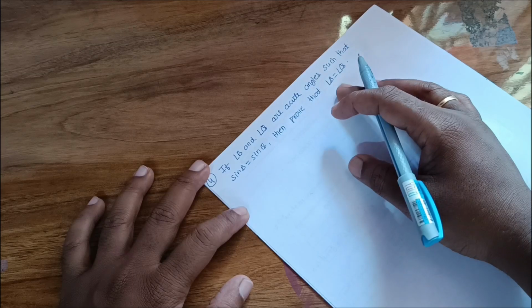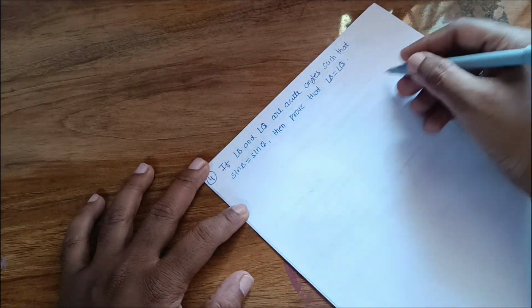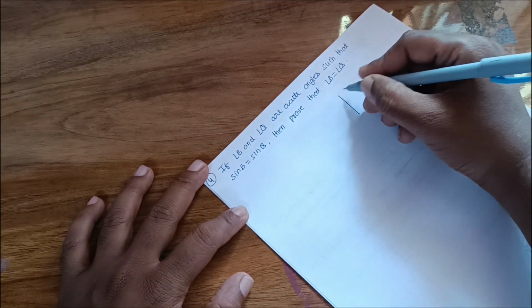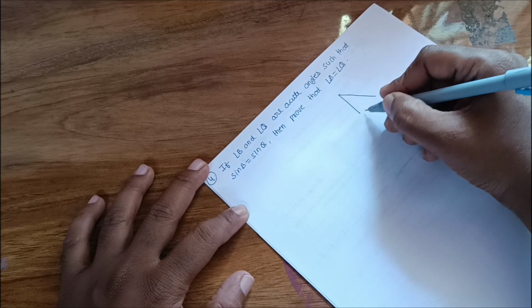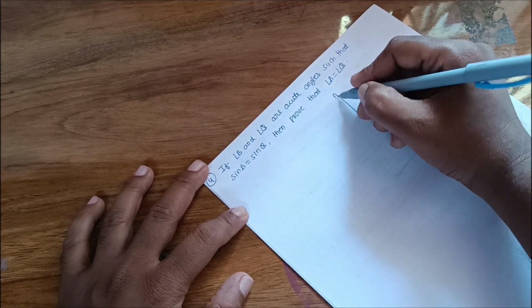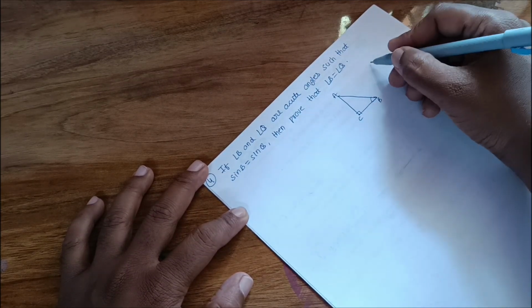That implies that we have 2 triangles now. One triangle is ABC and another triangle is PQR. Let us take ABC as our first right angle triangle, where B is an acute angle.